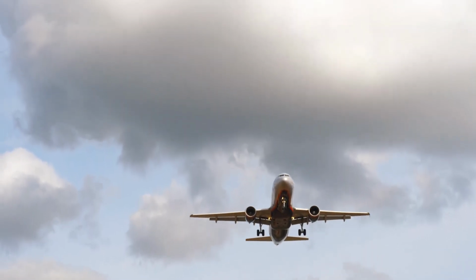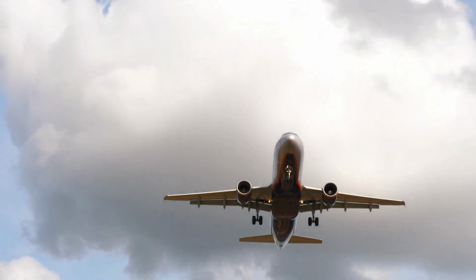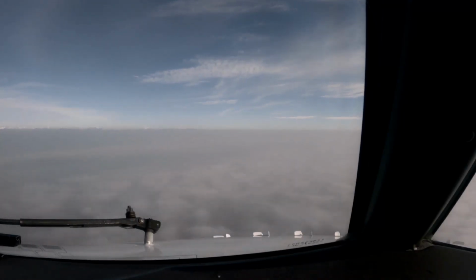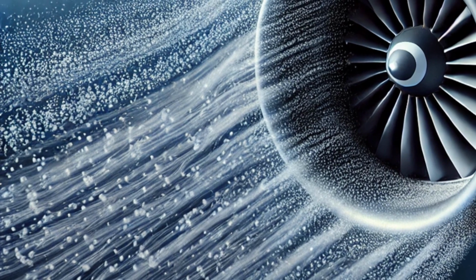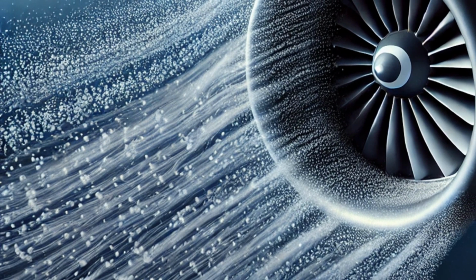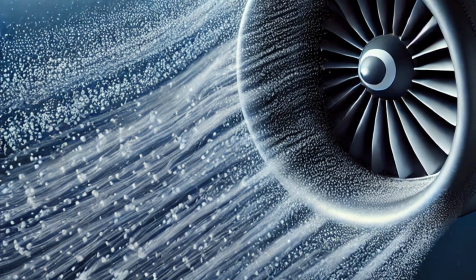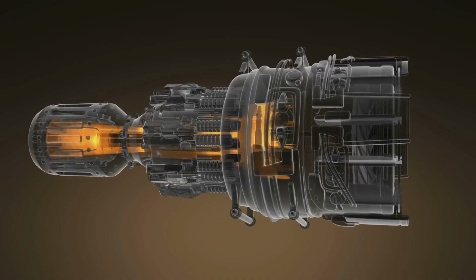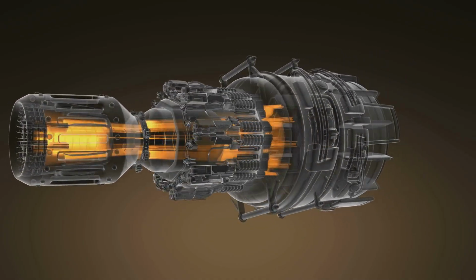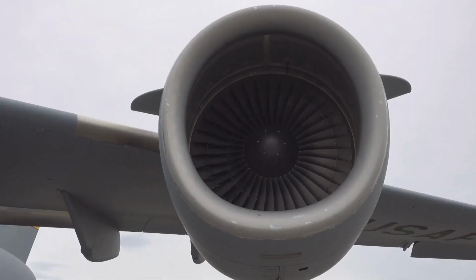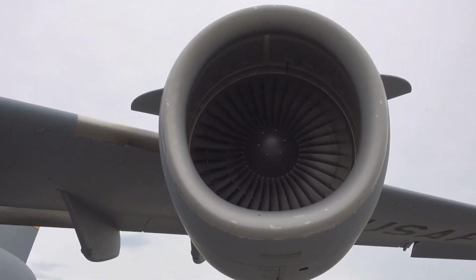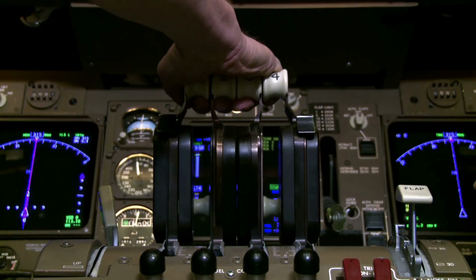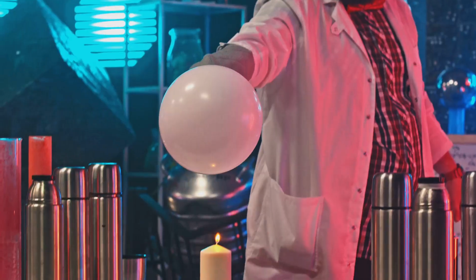Moving our attention upward, let's explore how altitude affects thrust. As an aircraft climbs higher into the atmosphere, the air density decreases. This thinner air has fewer molecules packed into the same volume, which might seem like a good thing, but it actually poses a challenge for jet engines. Remember, thrust is generated by accelerating a mass of air. With less dense air at higher altitudes, the engine takes in less air per unit of time. This reduction in air mass flow results in a decrease in thrust.